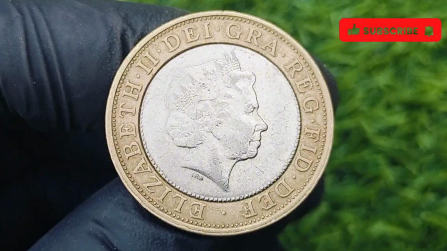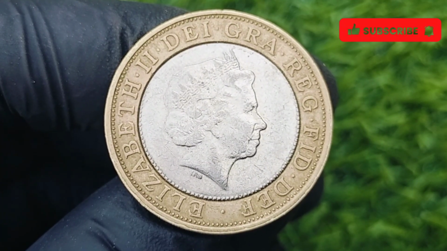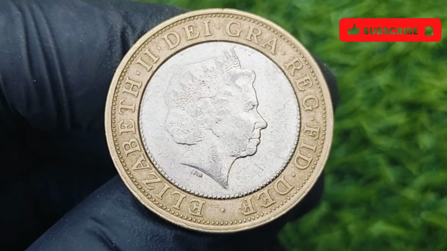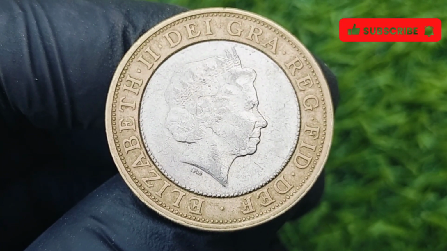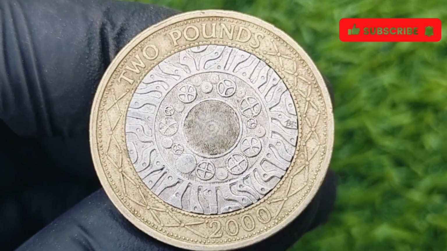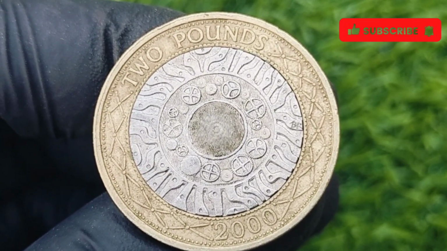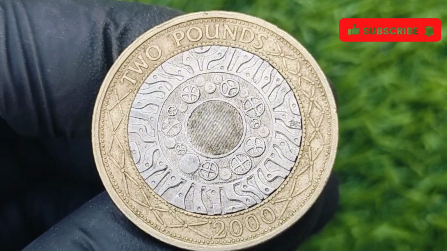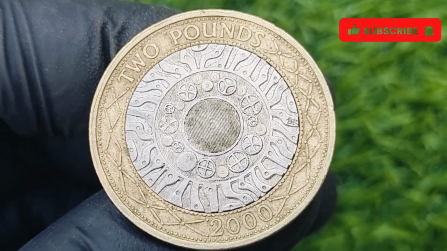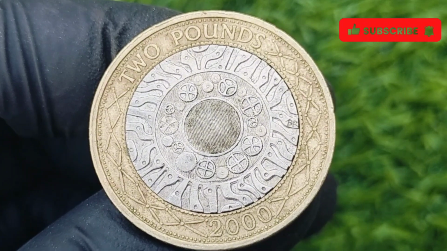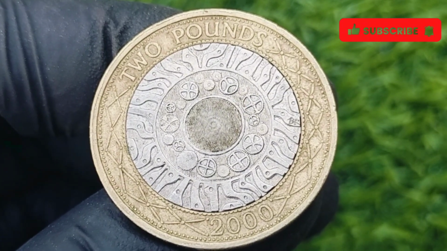1. Bimetallic coinage. The 1998 onward £2 shift to a bimetallic structure, cupronickel center plus nickel brass ring, was a major step in UK coinage, improving security, differentiating the coin visually, and marking the £2 coin as a larger denomination coin distinct from smaller ones.